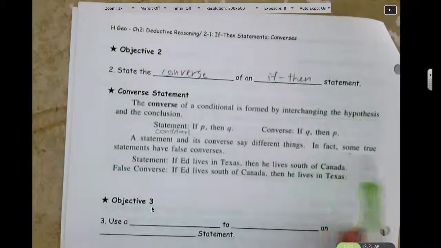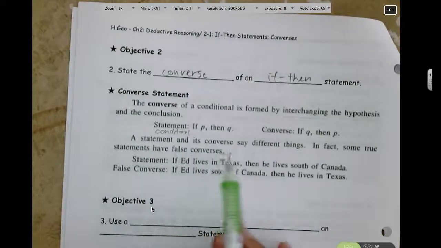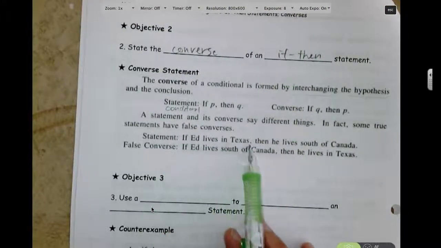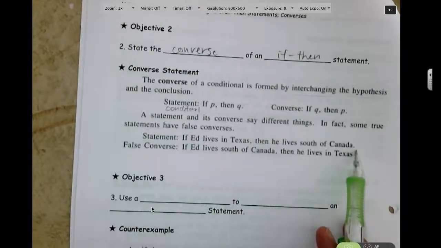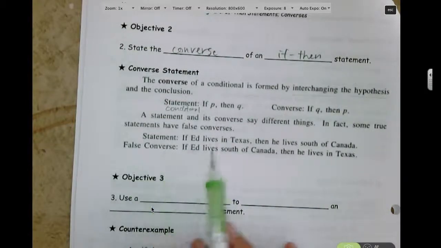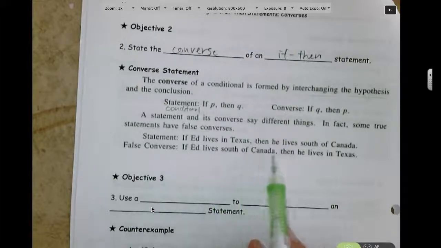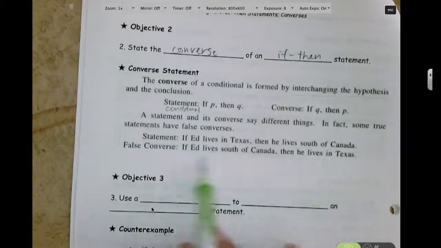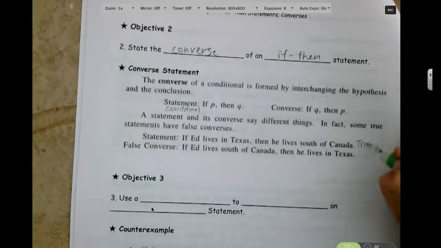In fact, some true statements have false converses. Statement: if Ed lives in Texas, then he lives south of Canada. False converse: if Ed lives south of Canada, then he lives in Texas. You know this is not true, right? So this is a true conditional, and this is a false converse.